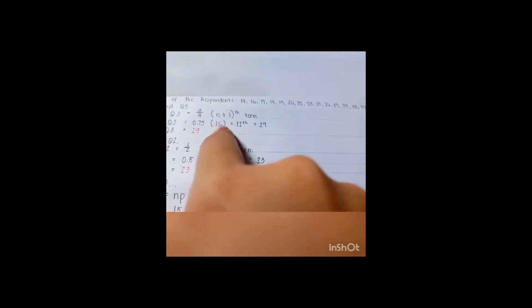So first, we were asked to find Q3. So ang Q3 po, ito po ang formula: 3/4 times n plus 1 is equal to its term. So 3/4 po kapag convert natin into decimals is 0.75. N po natin is yung number kung ilan sila. 15 plus 1 is equal to 16. So 0.75 times 16 equals 12. So 12th term po yung ating Q3.